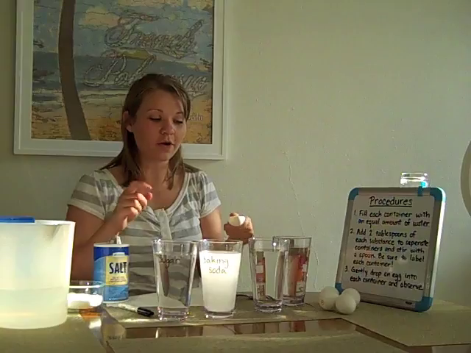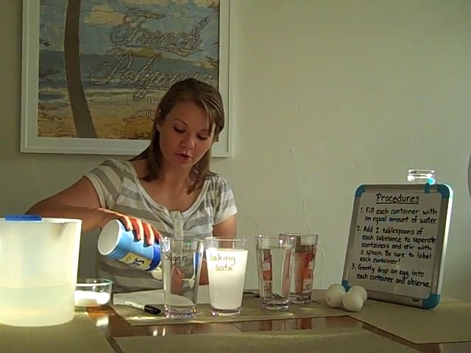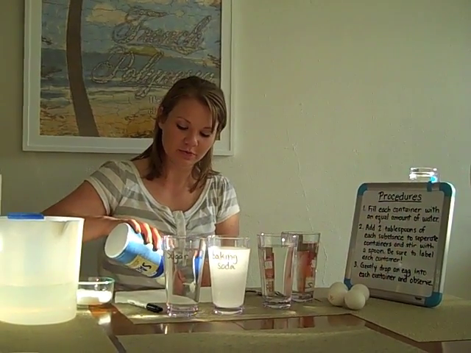You never want to pour anything into a spoon over your container because you might get some into the container, and then that way you would be adding more to your container than just the 2 tablespoons.